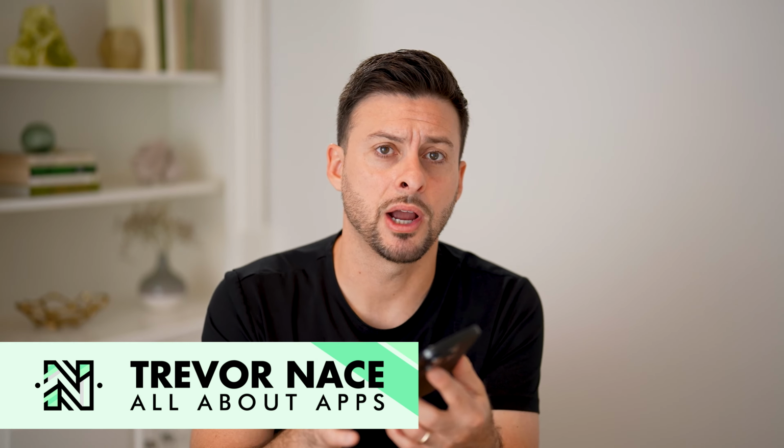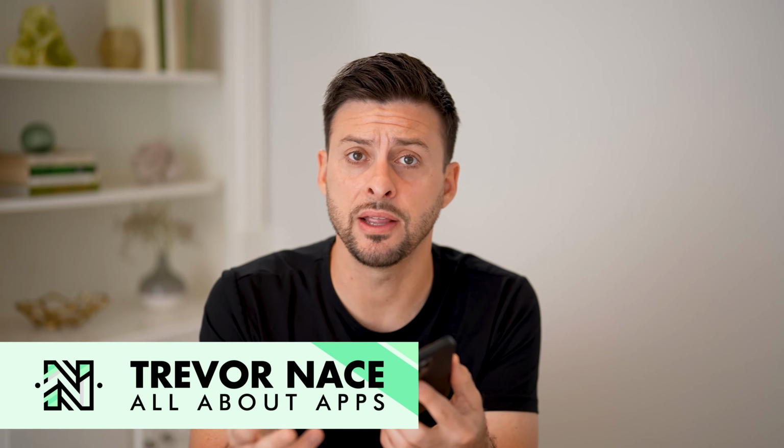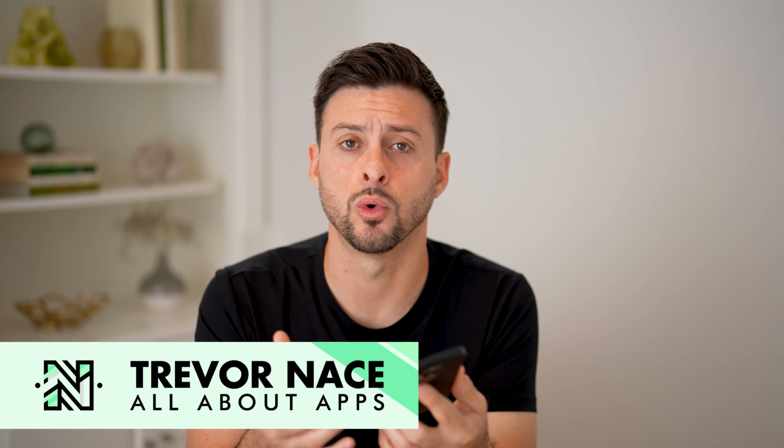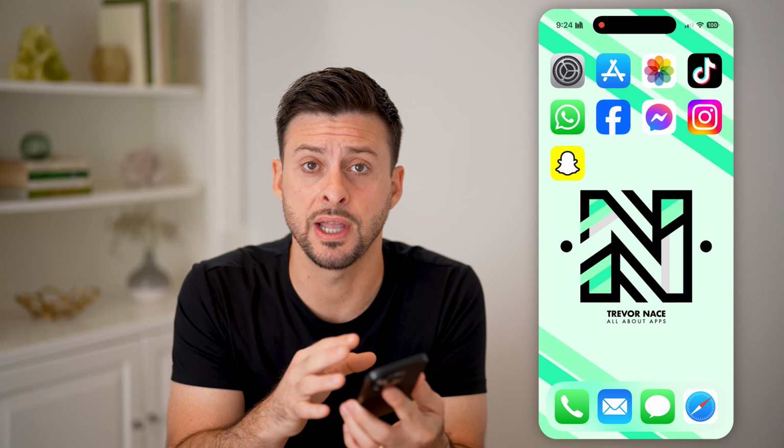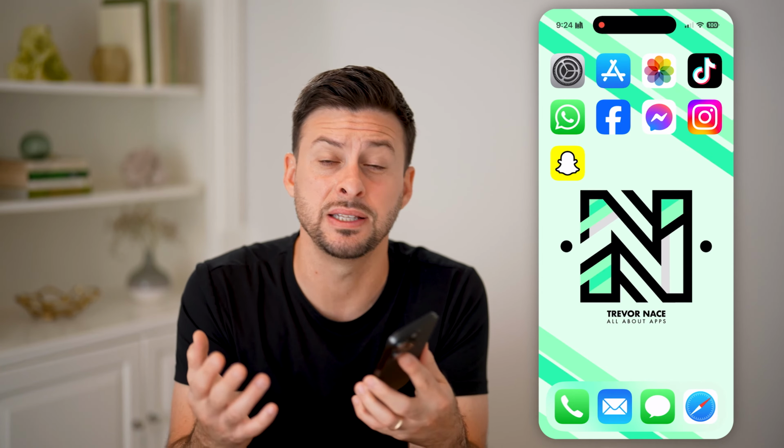Here's how to fix Snapchat if it's not working. Now, if you're on your iPhone or an Android and you find that the Snapchat app just isn't working, maybe you're trying to watch snaps or you're trying to send messages or receive messages, any of those different things, if they're not working, I'll walk you through all the steps to get it fixed.